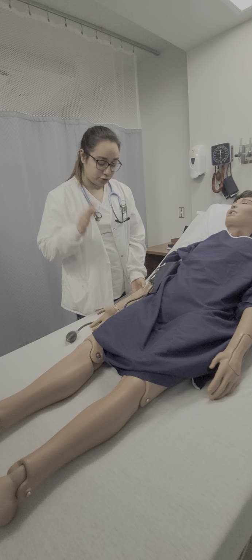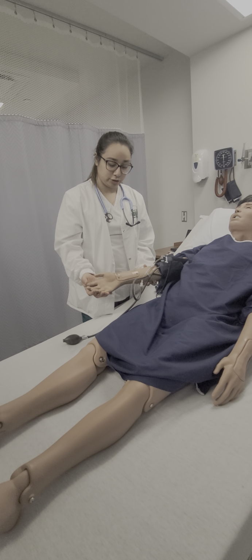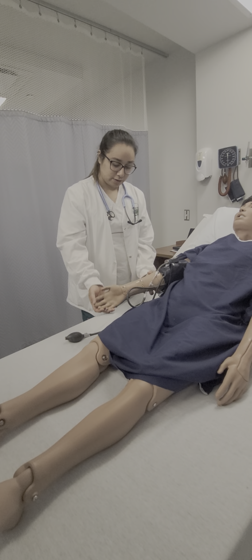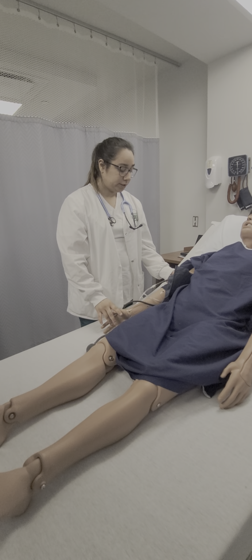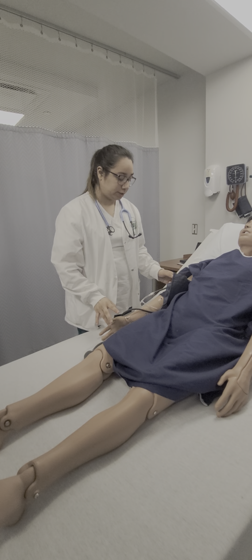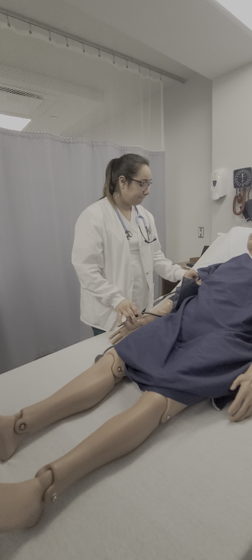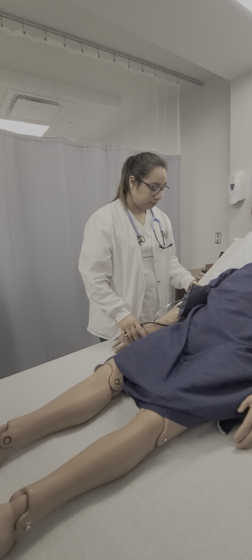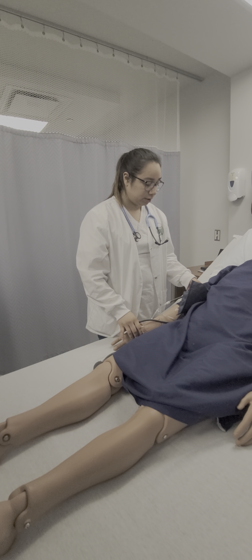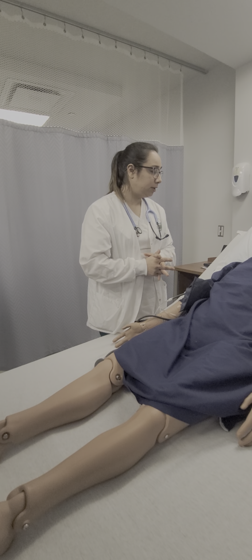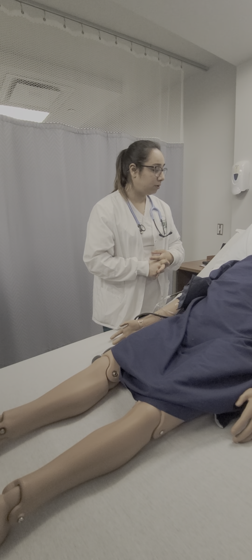And now could you just turn your arm in a circular motion? Alright, good circumduction. Patient's range of motion is good.